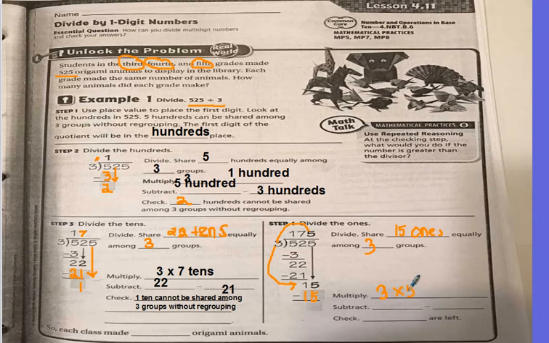Okay, and where it says multiply, I'm going to put 3 times 5 ones, because now we are in the ones place right here, so that's why I'm calling it ones. Okay, so then I subtract 15 minus 15, and I get 0 left.